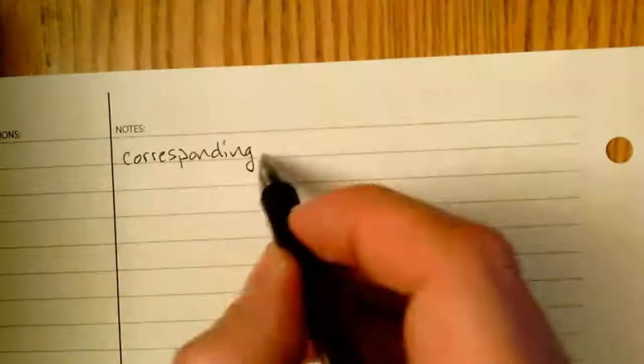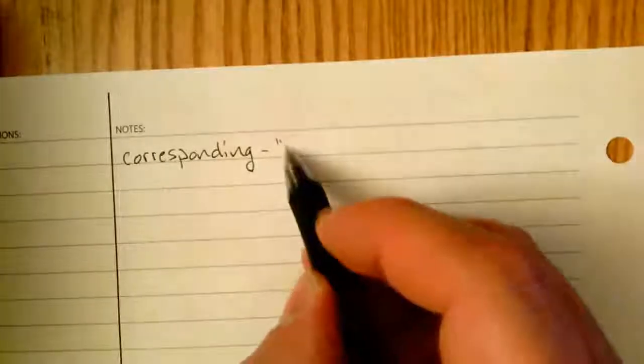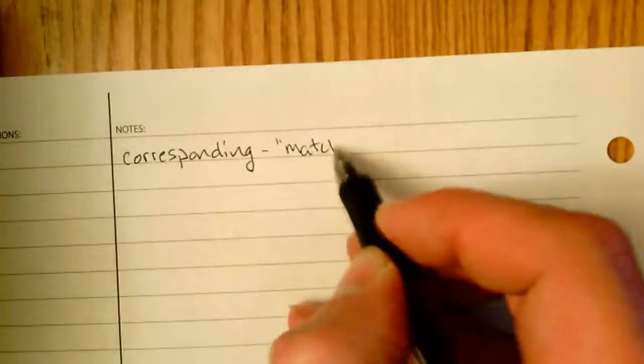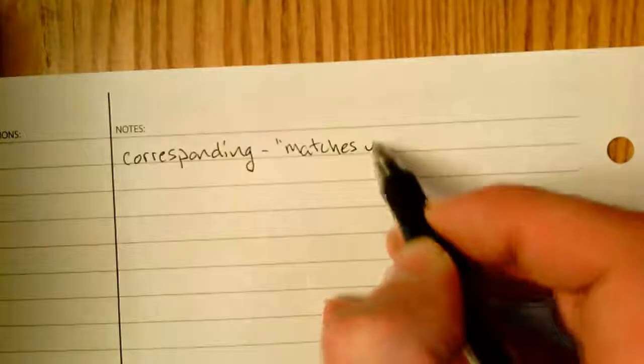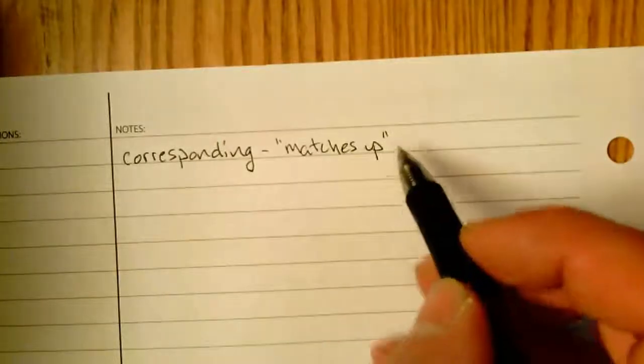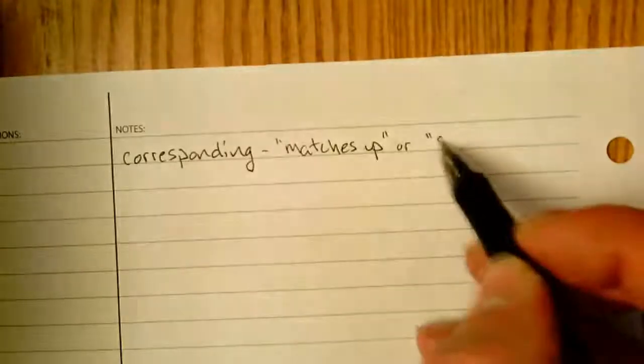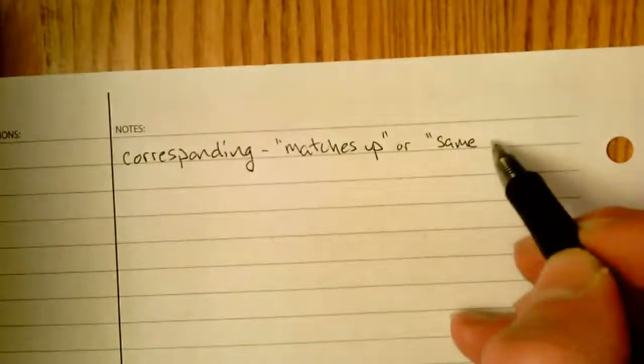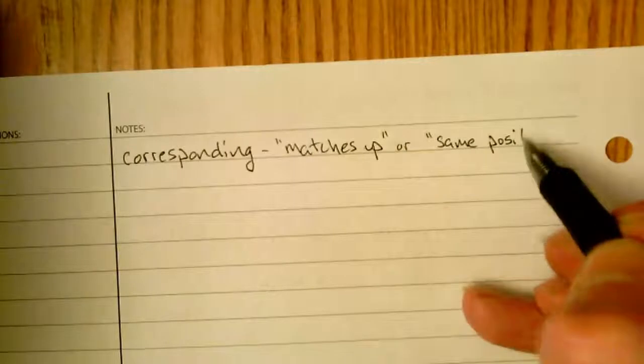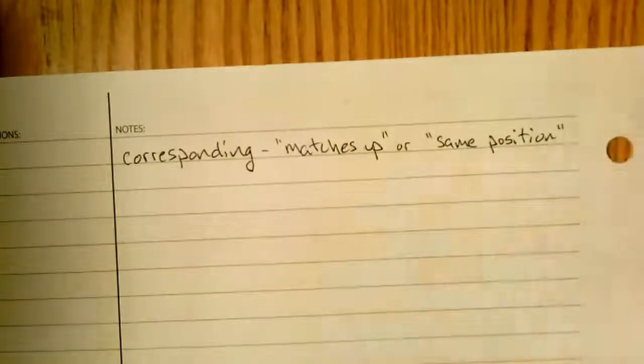Next we have corresponding. Corresponding in general means matches up or same position.